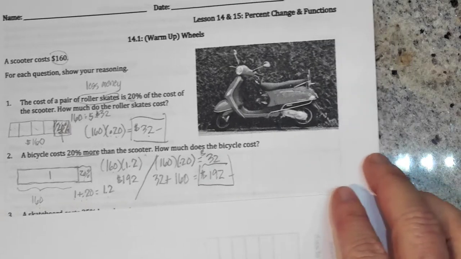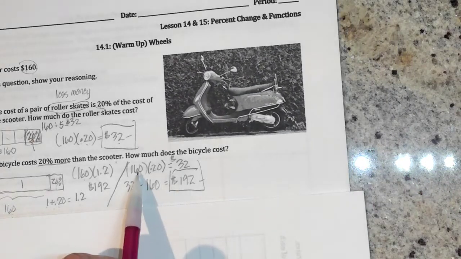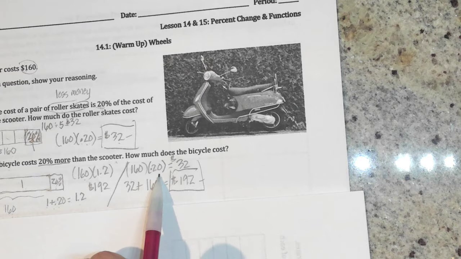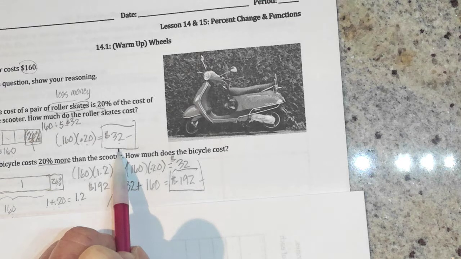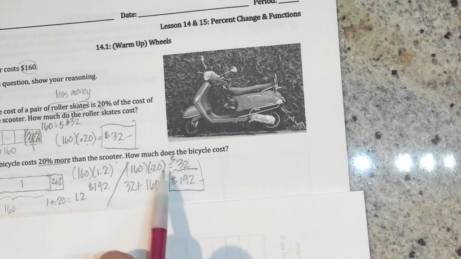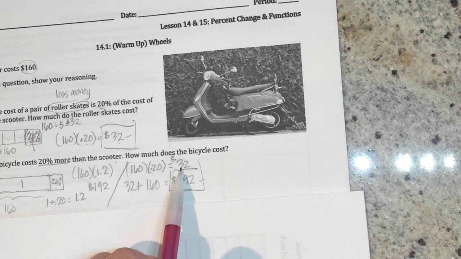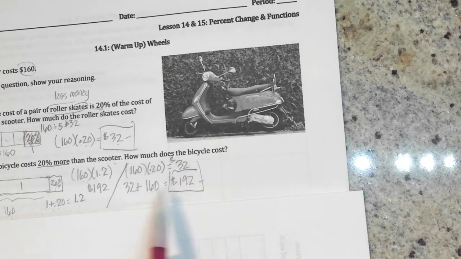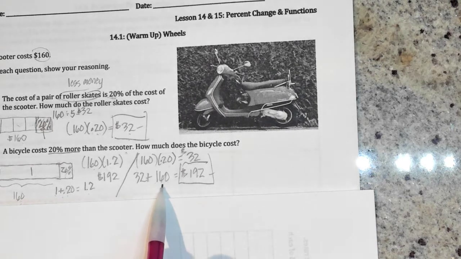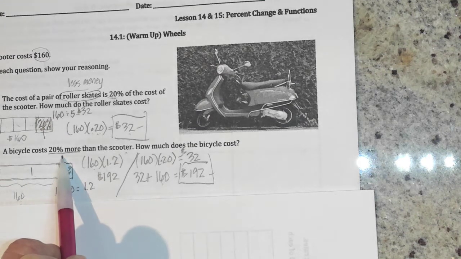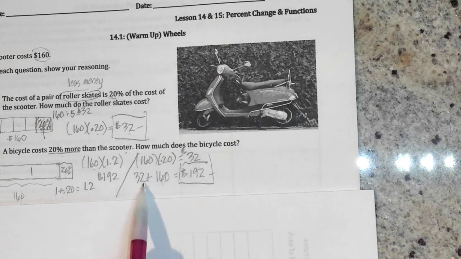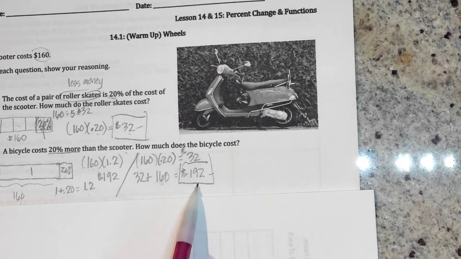The other way that I did it was I took $160, took 20% of that, which we knew was 32. Where did I get that amount? I figured that out earlier in question number 1. And what I did was I just took that 20% and added it onto the 160. Well, why did I add it on to the 160? Because I know that the bicycle costs 20% more than the scooter. So 32 plus 160 is $192 for the bicycle.